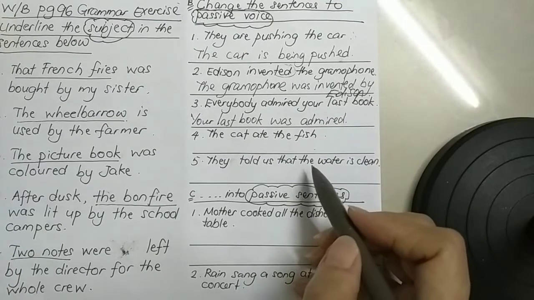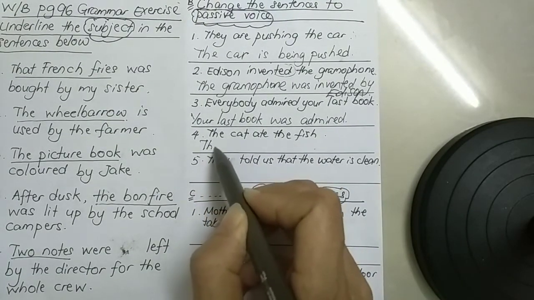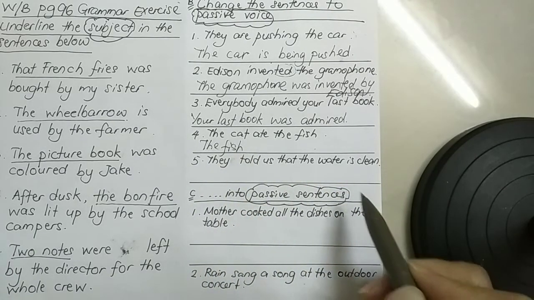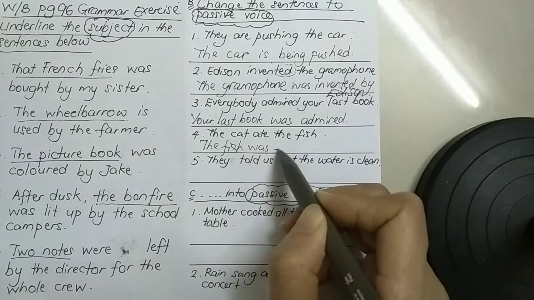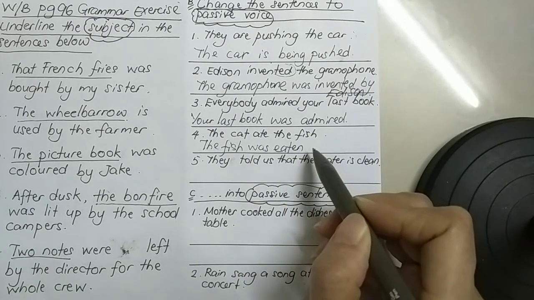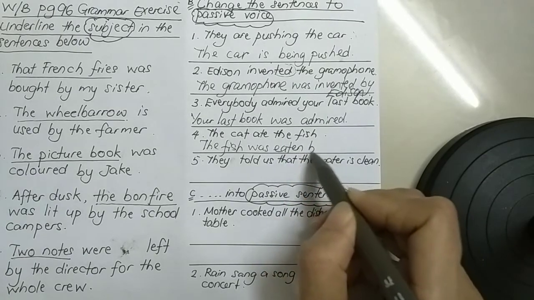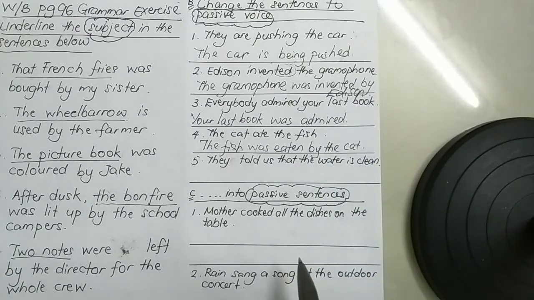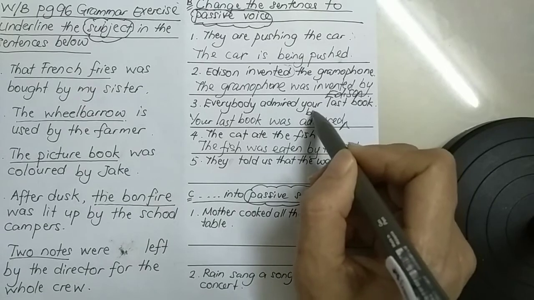Question 4. The cat ate the fish. So the subject will be the fish. And this is in past tense. So the fish, singular, past tense, was eaten. You can say, by the cat. Or here you can add in if you want to, by everybody.